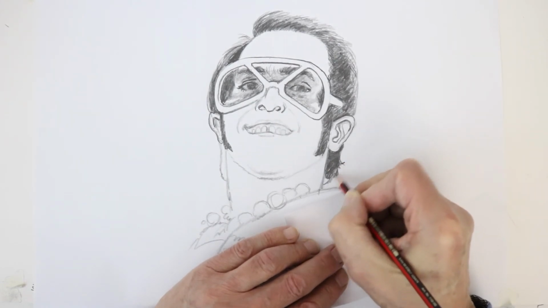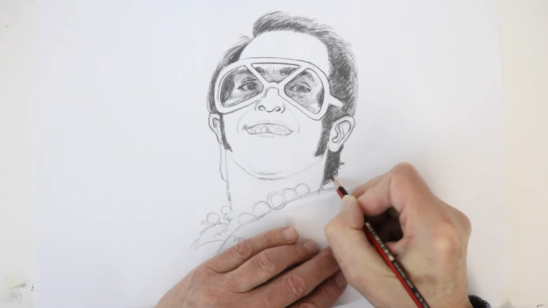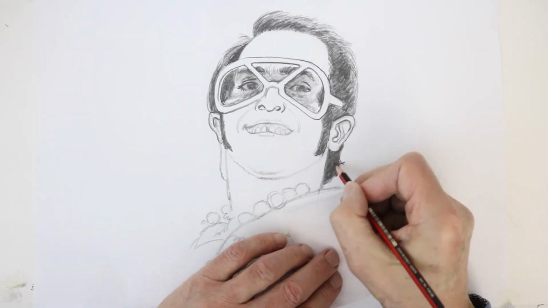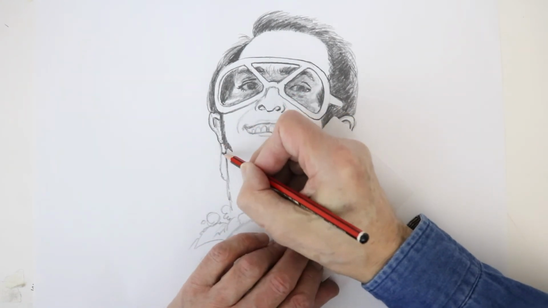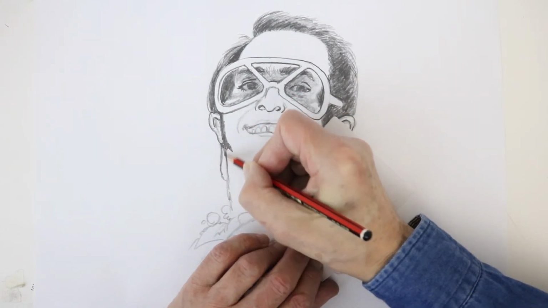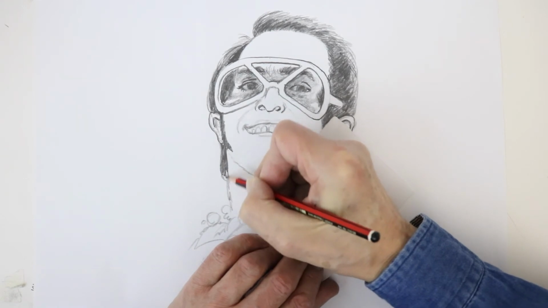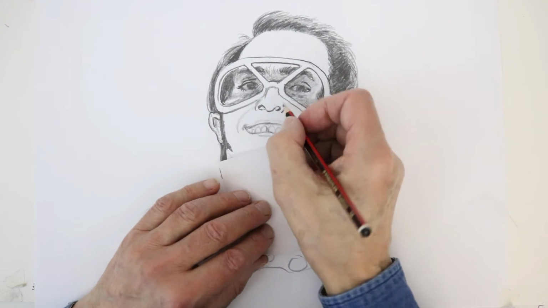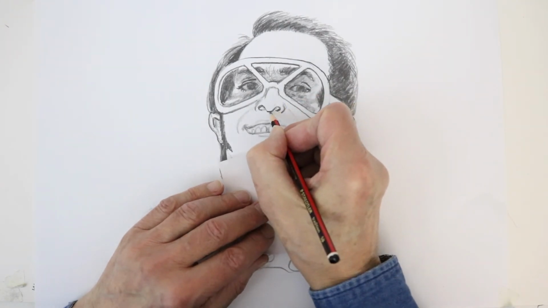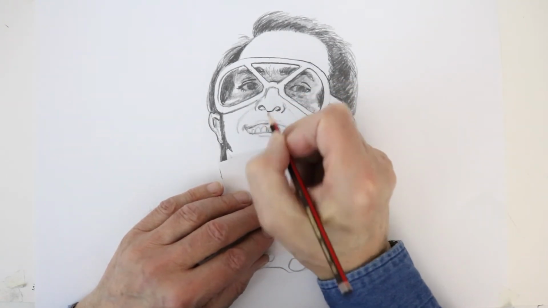Okay, now we're going to move up to the nose and the mouth. Oops, forgot this bit over here. There's another bit of hair coming down on this side, behind that ear. There, like that, okay. Now, the nose. Again, as I said, it's a kind of slightly short, squat nose.